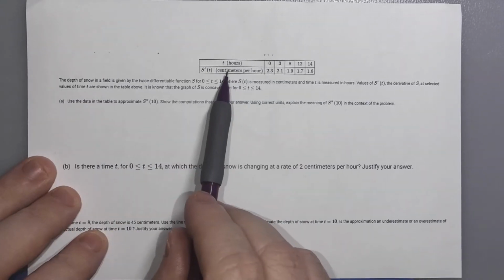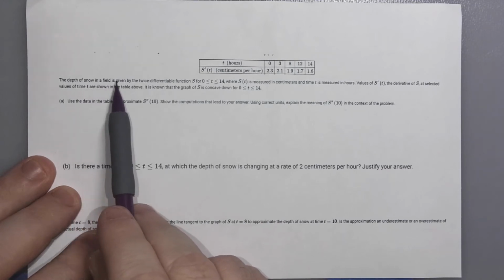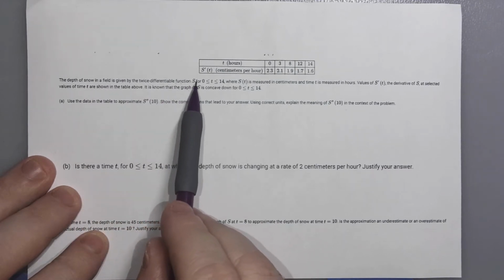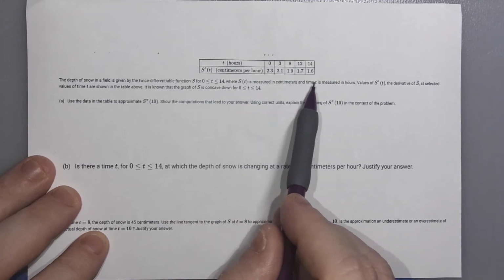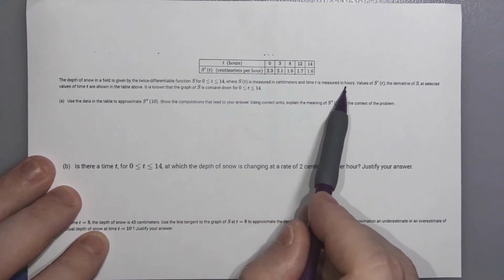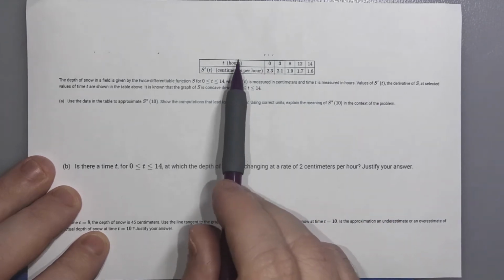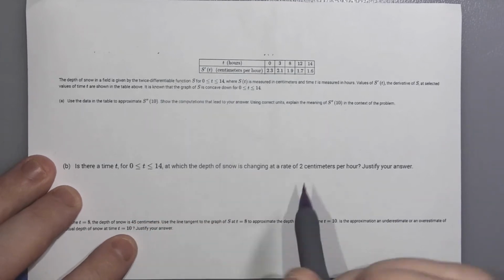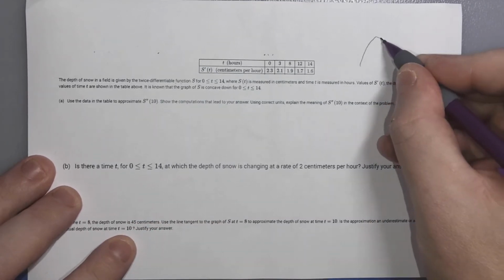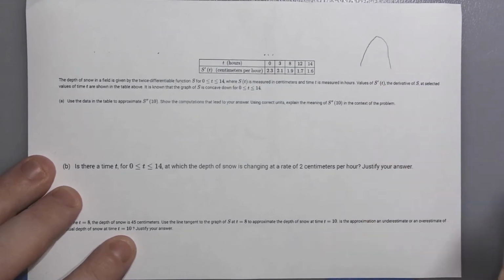Okay, this chart is giving the depth of a snowfield. It is given by a twice differentiable function s, where s of t is measured in centimeters and time is measured in hours. The values of the derivative s prime of t are given in the chart. And it's also known that the graph of s is concave down. Remember, concave down means it's like a frown, so it's an upside down parabola type shape.